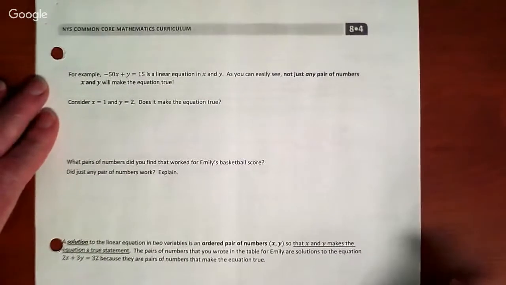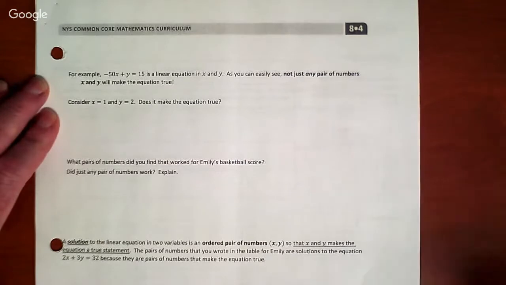So for example, negative 50x plus y equals 15 is a linear equation in x and y. As you can easily see, not just any pair of numbers, x and y, will make the equation true. Consider x equals 1 and y equals 2. Does it make the equation true?